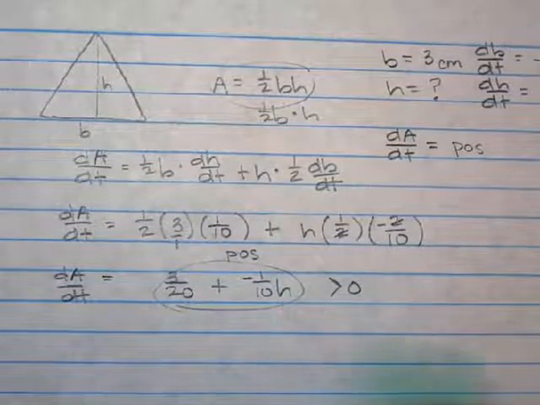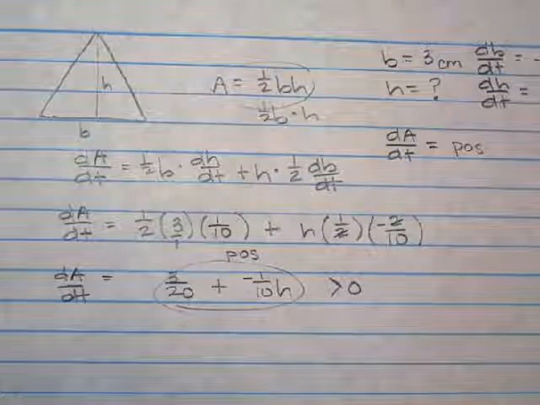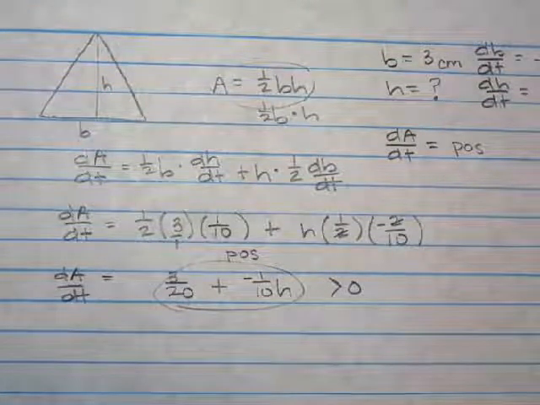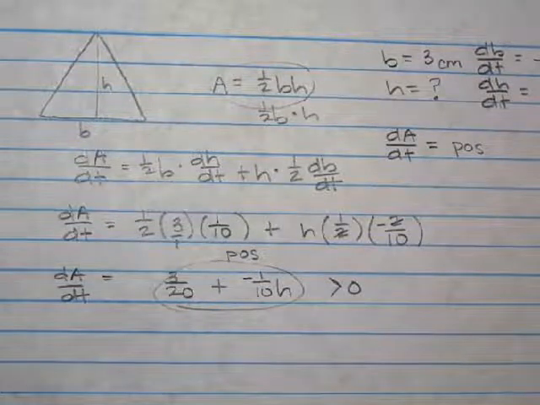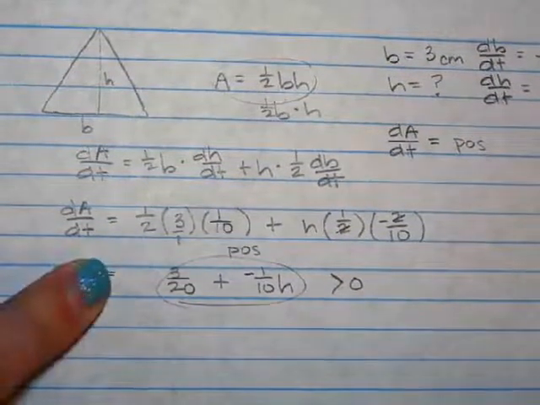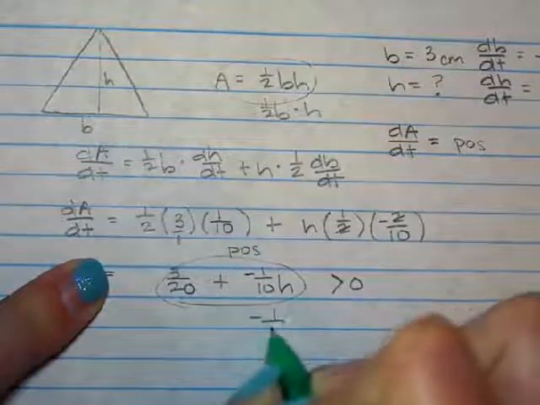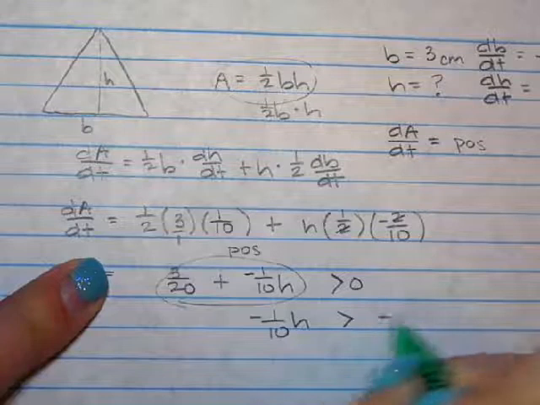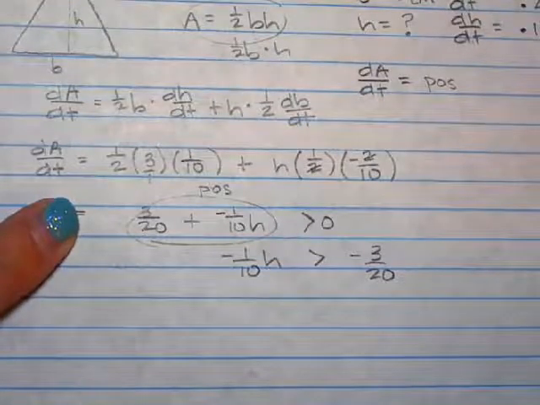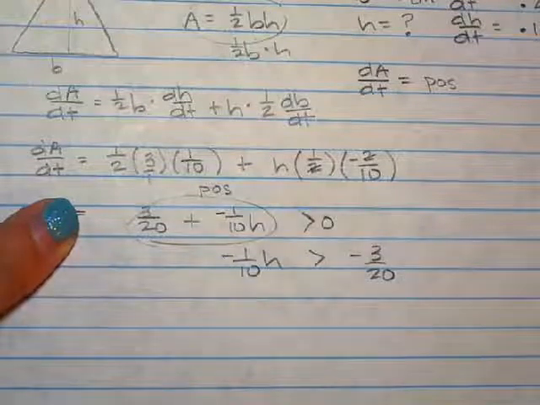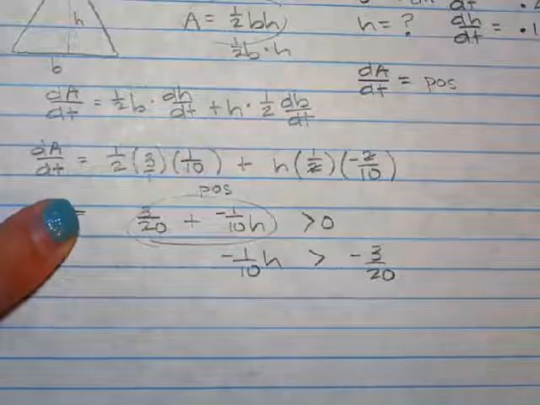So what should we do now with that inequality? Because we can solve it now. I'm going to ignore this and work with the inequality. What should I do? Okay, so negative 1/10 h is greater than negative 3/20. I don't have to flip my inequality to do that because I subtracted a number over. I didn't divide or multiply. What do I do now?